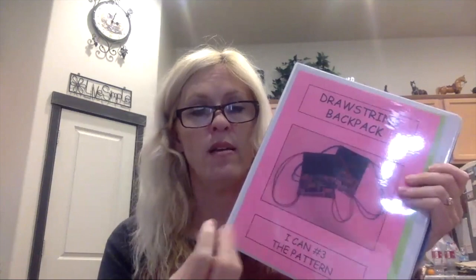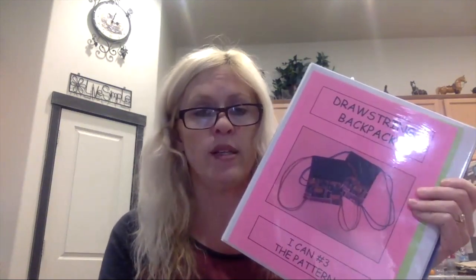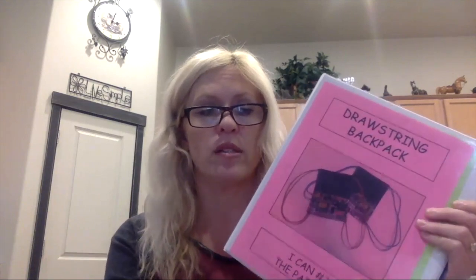Since we've been doing the drawstring backpack, that's what I'm going to show you. This is the drawstring backpack success criteria book, and it's physical samples that they can look at to see what the skill is supposed to look like physically. Sometimes it's hard to see on a 2D screen when they're watching a video, so they get a little confused. So it gives them another section. Now, this is something I don't have instructions for. I will go through page by page so you can see what I have there.